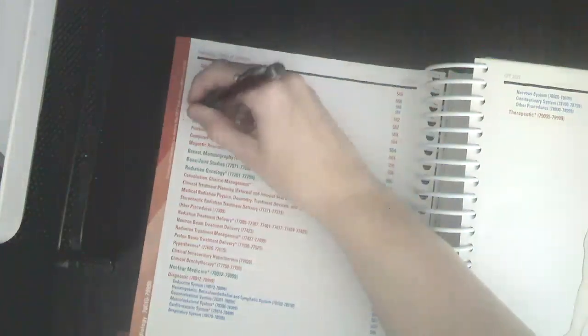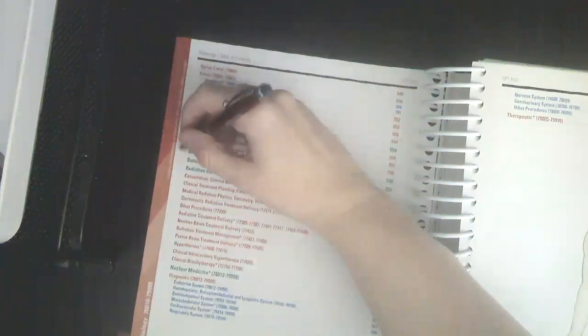So that's following that top-down pattern that we've seen before. We just start at the top of the body and we move our way all the way down, okay? So that is going to be a little bit more familiar. And then that's going to repeat itself. So we'll have diagnostic radiology, diagnostic ultrasound, and then on the next page, we'll get into radiologic guidance, breast mammography, bone and joint studies, and then radiation oncology.